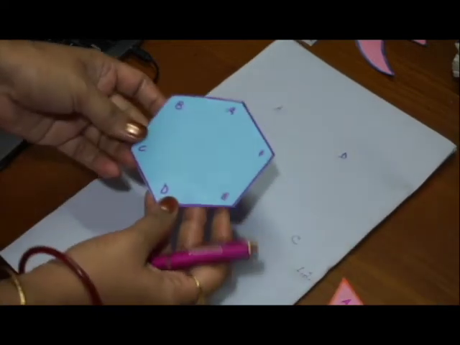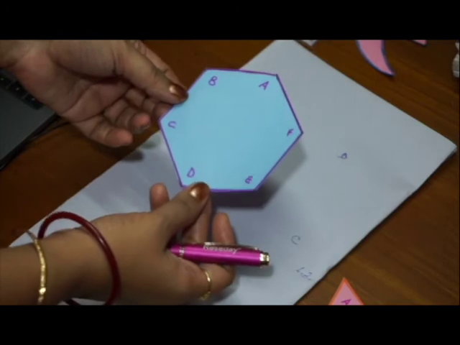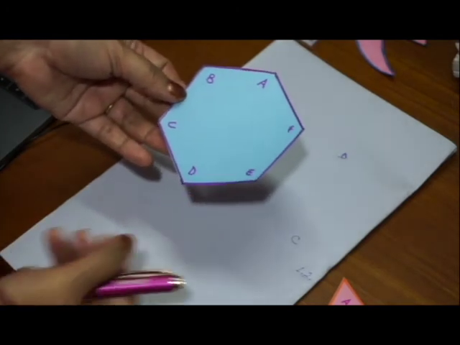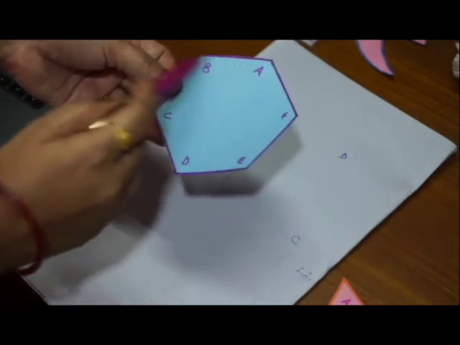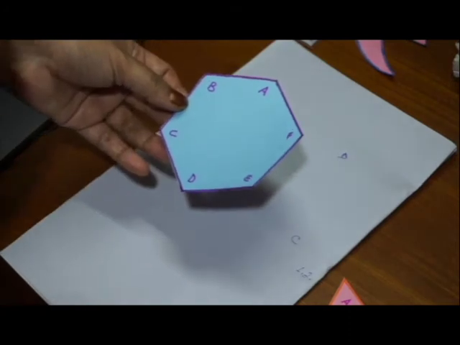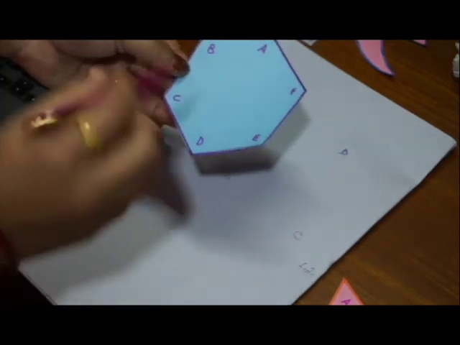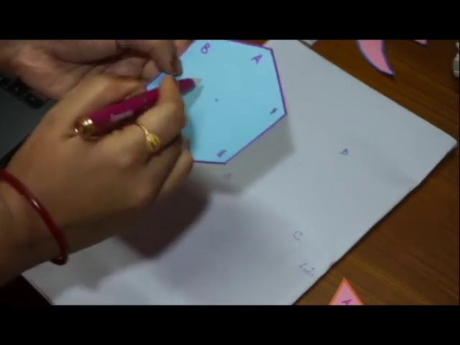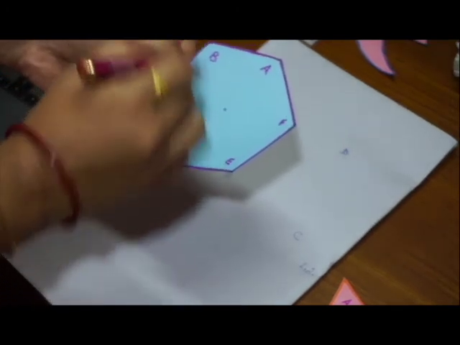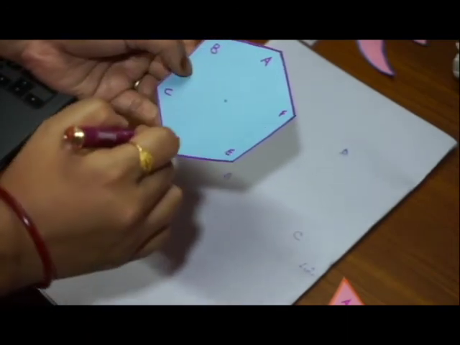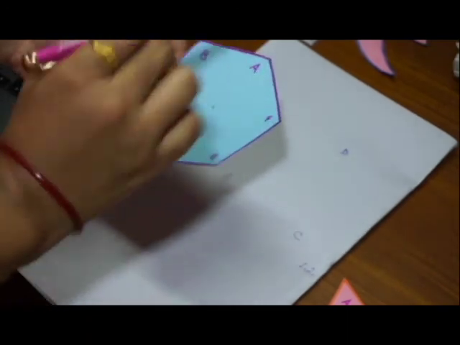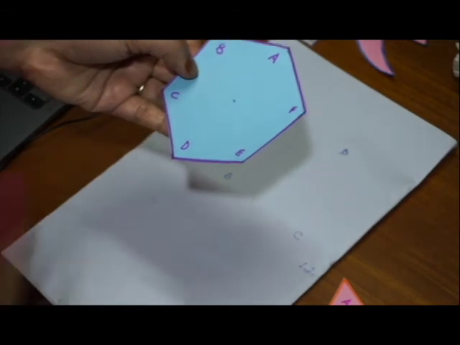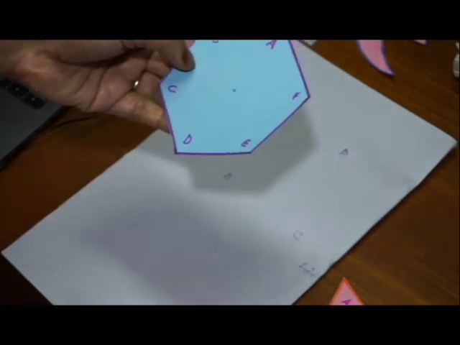Now, look at another figure. This is a regular hexagon. It has 6 vertices A, B, C, D, E, F. Its center will be somewhere here. When you join the opposite vertices, you will obtain the point of intersection of the diagonals at this point.